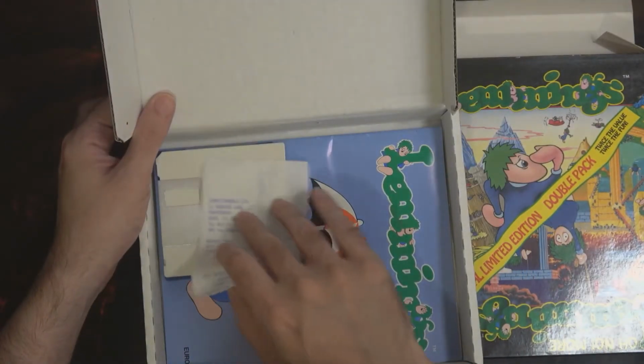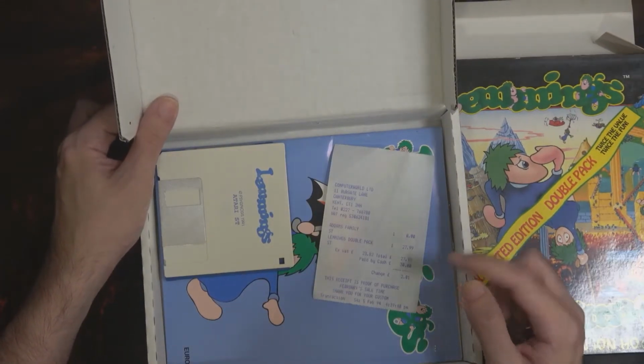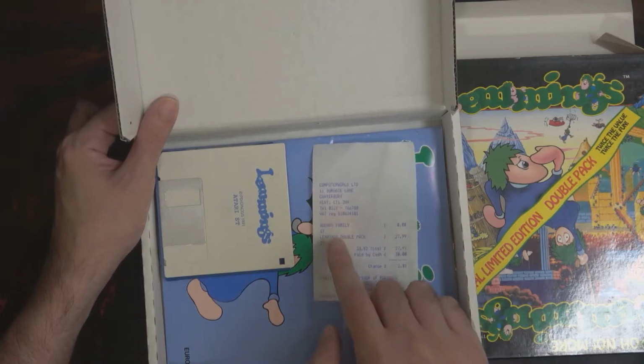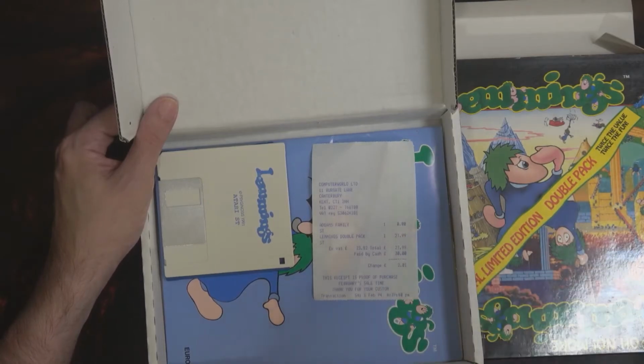Oh, receipt. And it came from Computer World in Canterbury for £27.99. Hey, the person who bought this also got Addams Family for free. Where's my free copy of Addams Family? You know, pass it on. Proof. This receipt is proof of purchase.